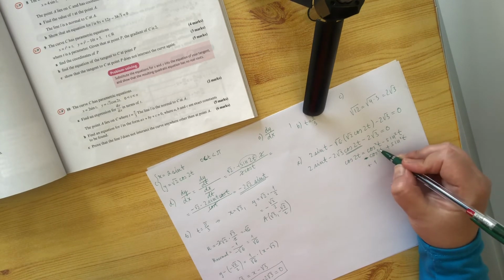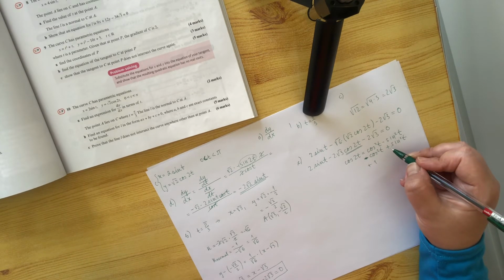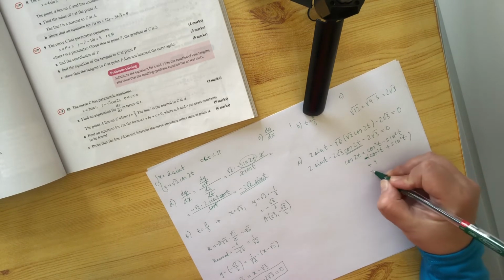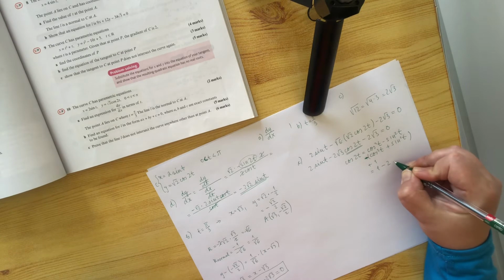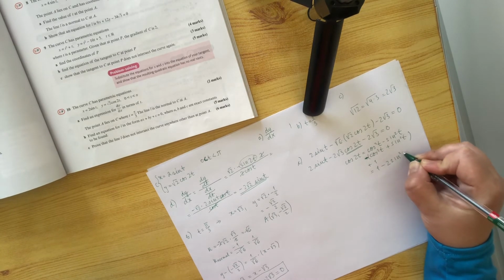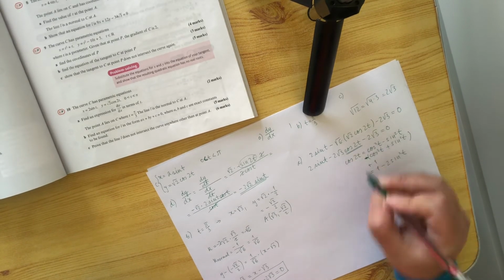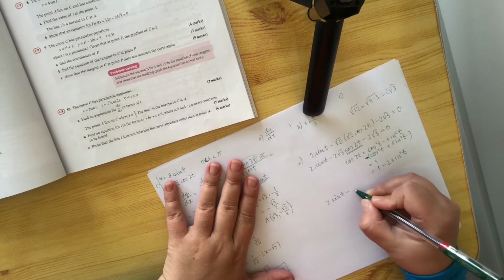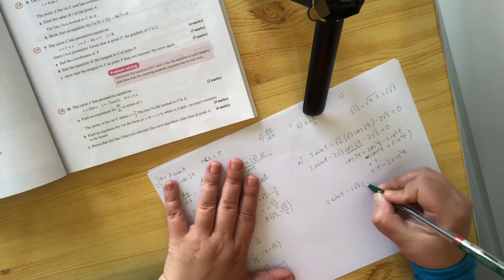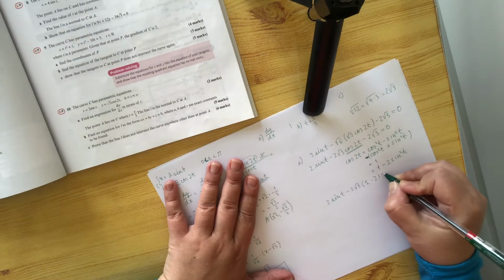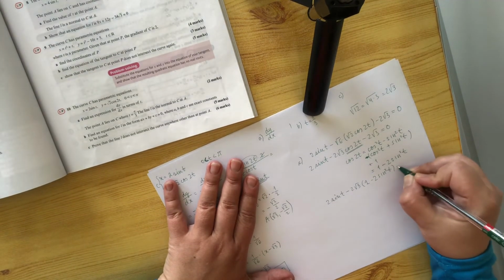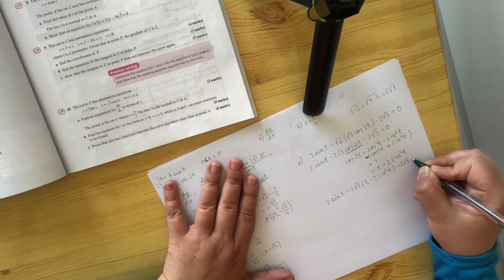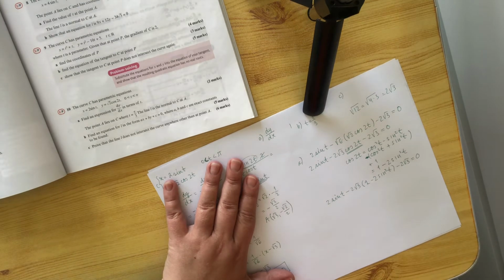So this and this will cancel, and I will have 1 minus 2 sine square t. So this equation will now become 2 sine t minus 2 square root 3 times 1 minus 2 sine square t, minus 2 square root 3 is equal to 0.